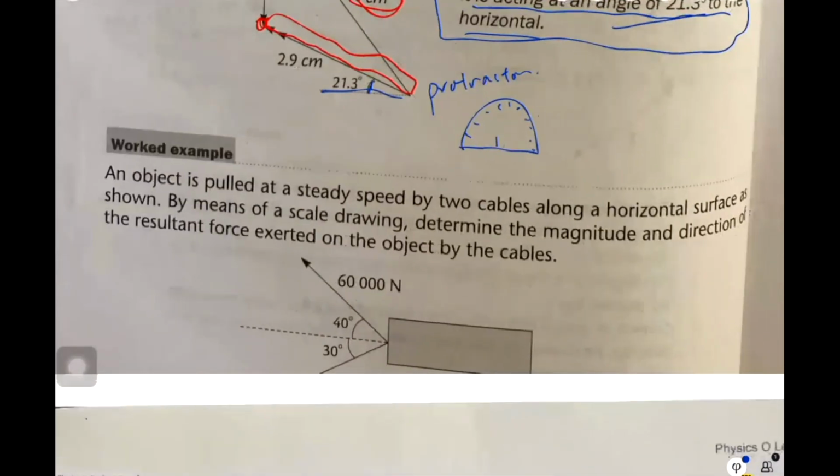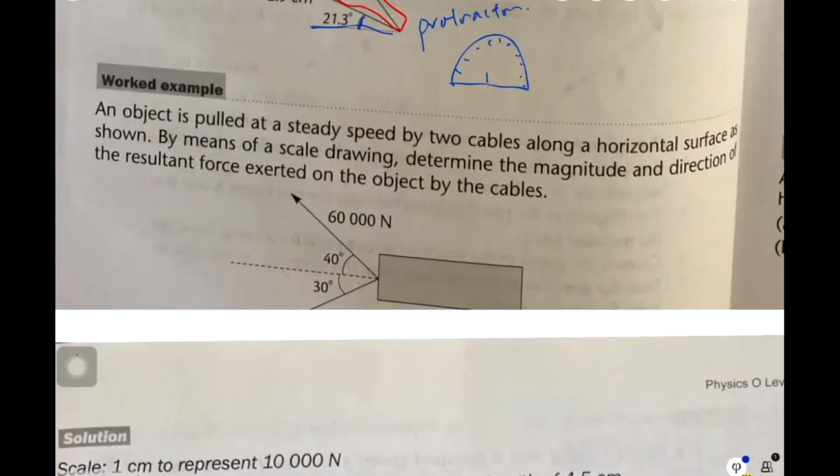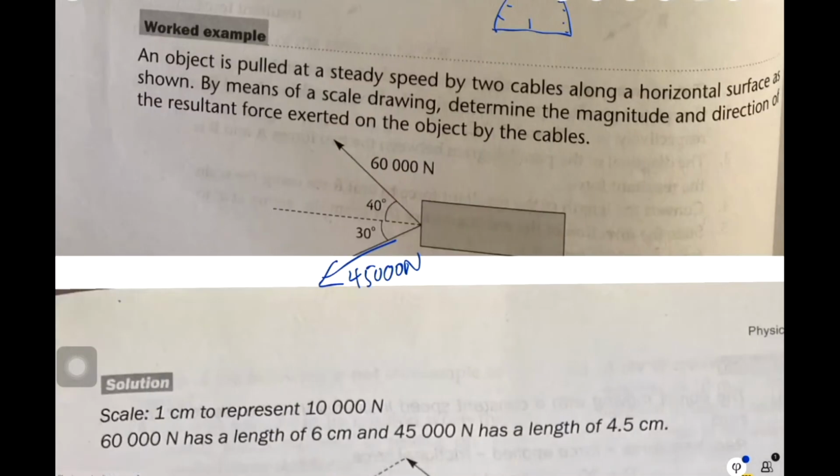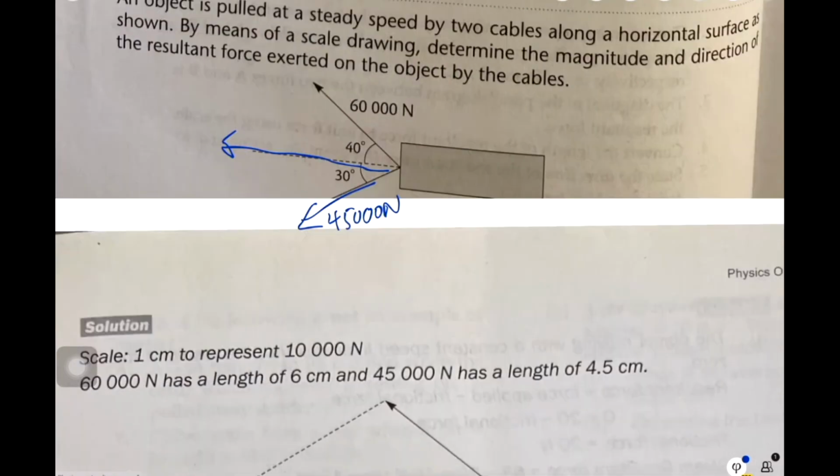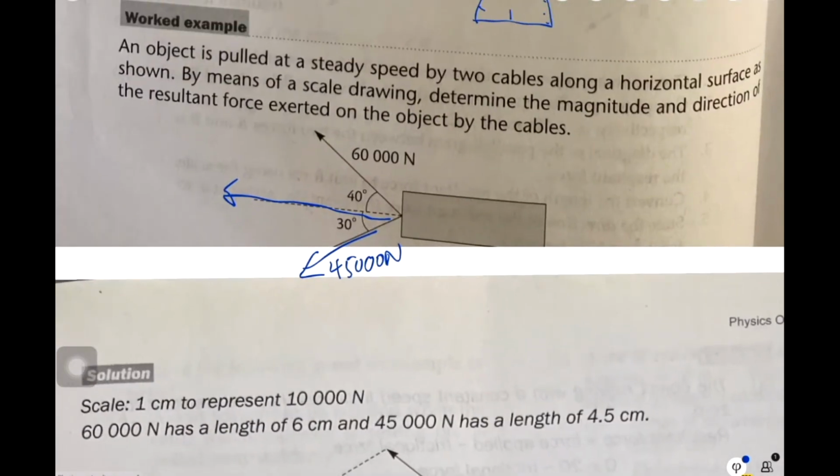Okay, so you see this thing? An object is pulled at steady speed by 2 cables. There's one cable here and another cable downwards, at 45,000 Newton. So where will this thing end up? Someone pulled diagonal top and bottom, so it will go to the left. We want to find out where exactly it will go.